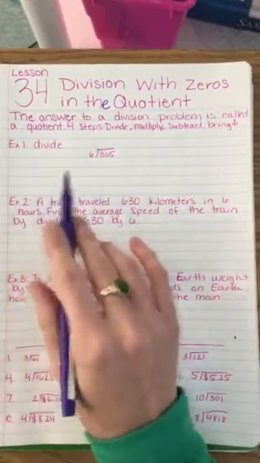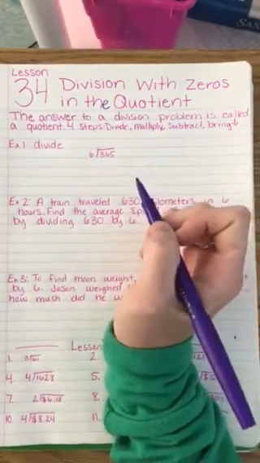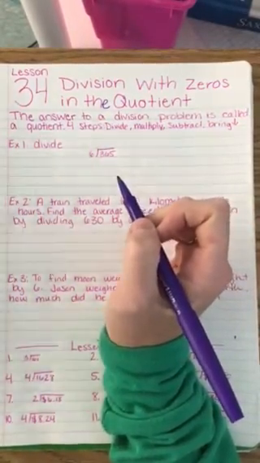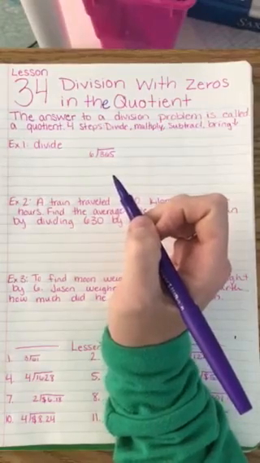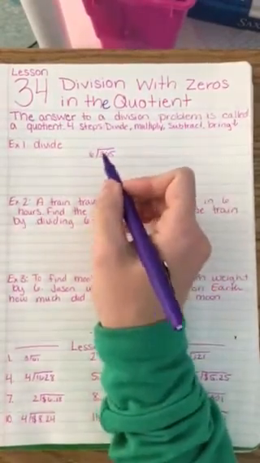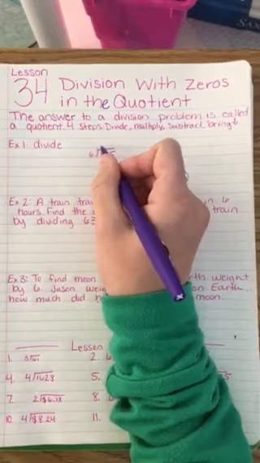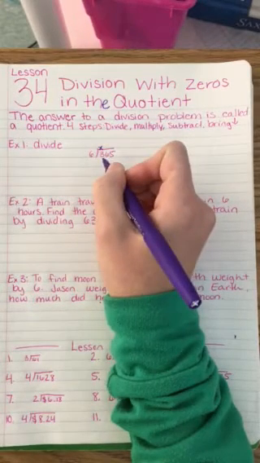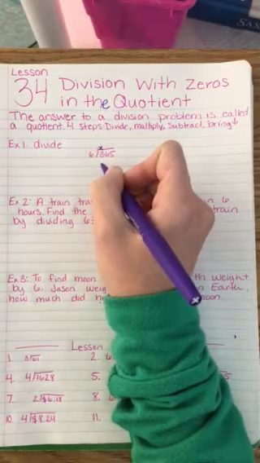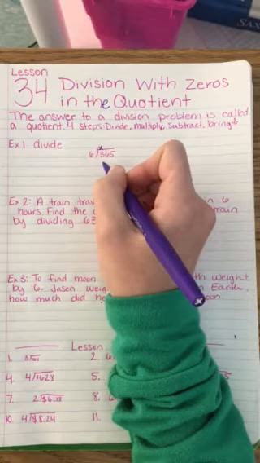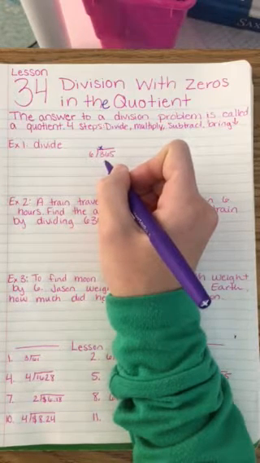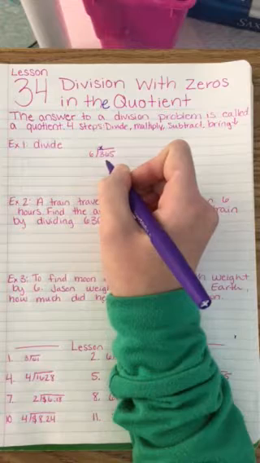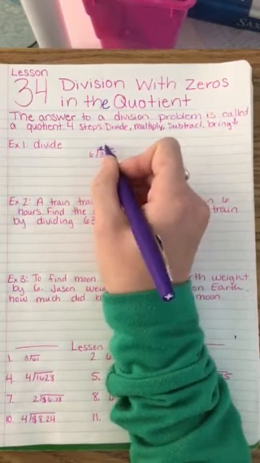So, example number 1, divide 365 by 6. First thing you say is, can 6 go into 3? No, so you put an X. And then you say, how many times can 6 go into 36? And the answer is 6 times.